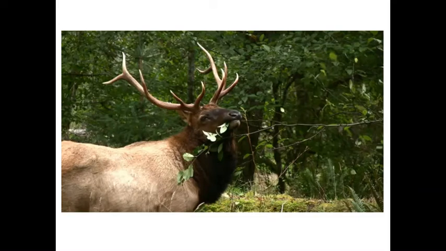So this is what elk love to eat. They are browsers. They really prefer woody vegetation, twigs, leaves, buds over grass. They will eat grass if they have to, but it really has much lower nutrient value.